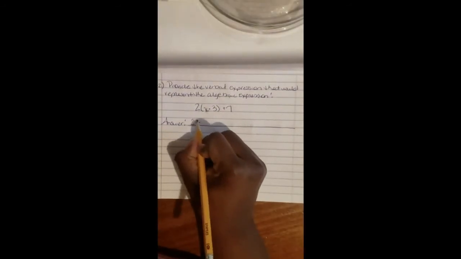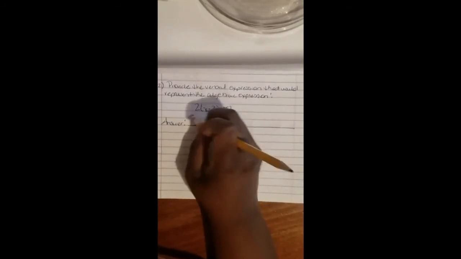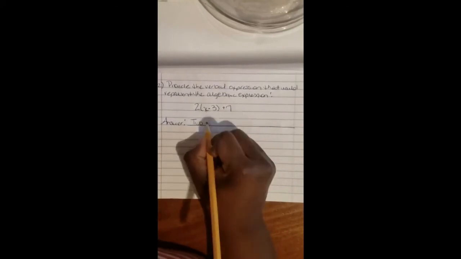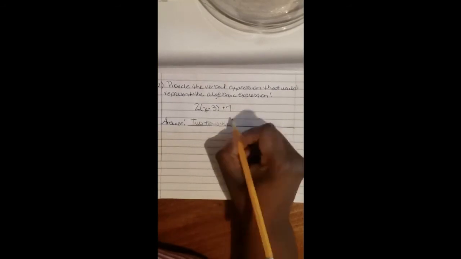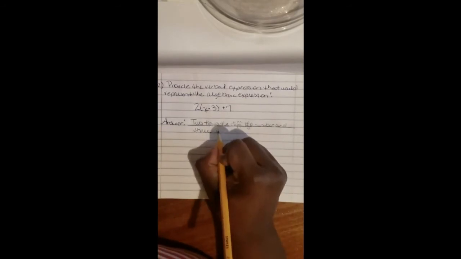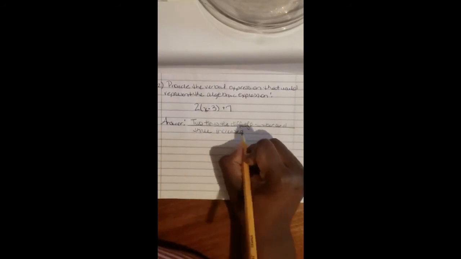2 times, and actually, we need to write it out in words. So it should be 2 times the difference of a number and 3 increased by 7.